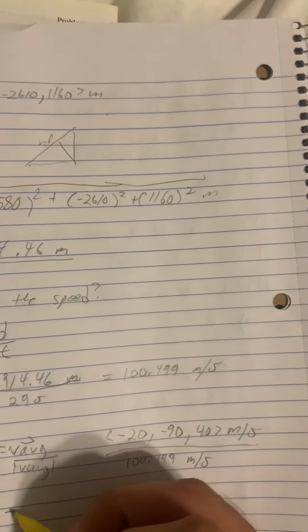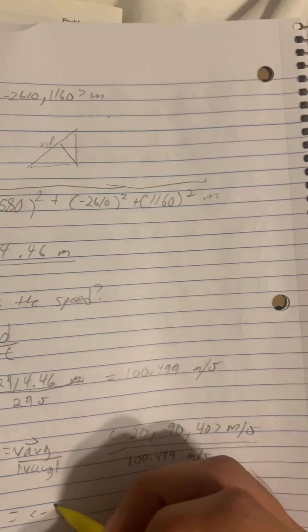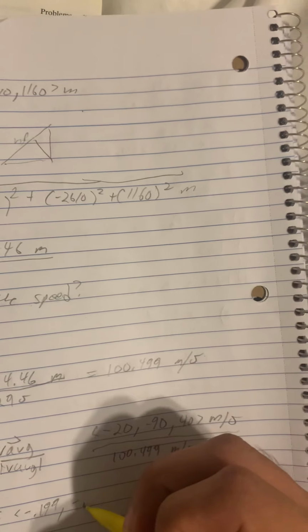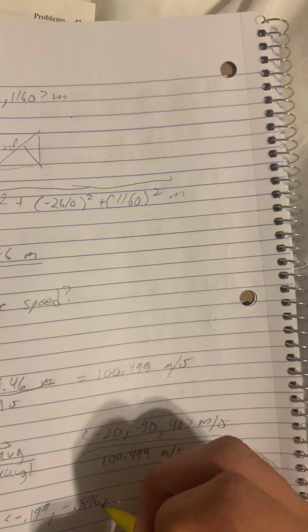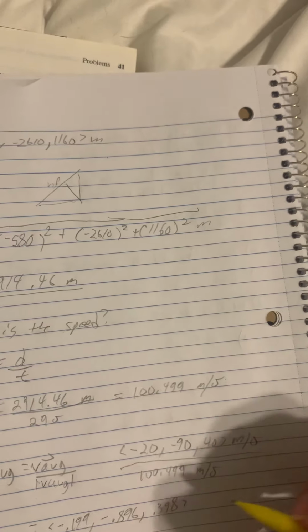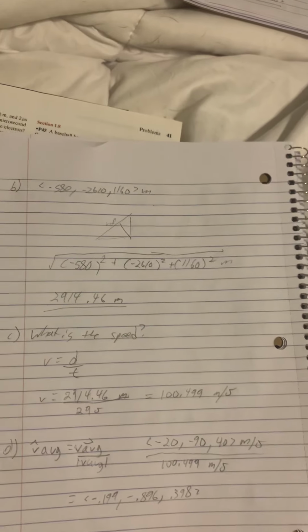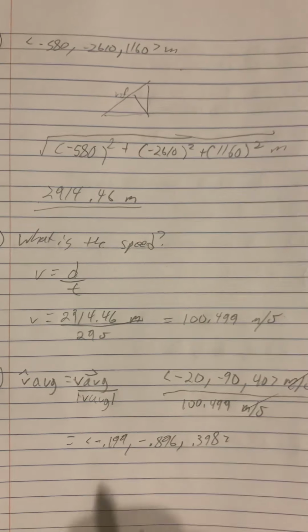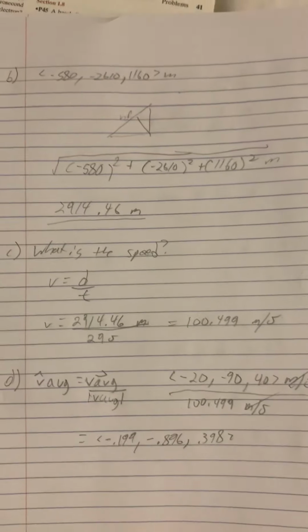and that gives us the unit vector negative 0.199, which we know, as unit vectors don't have units, as they cancel out as well. So I already made sure that this added up to 1, and it does, so we know that is a unit vector.